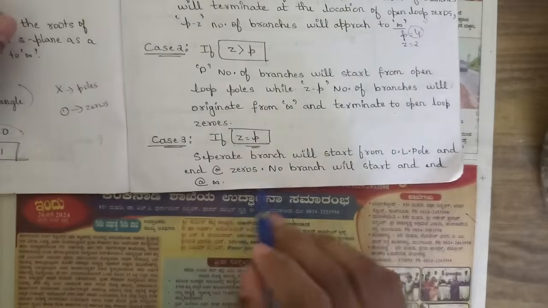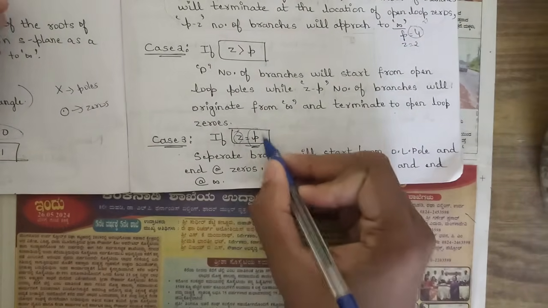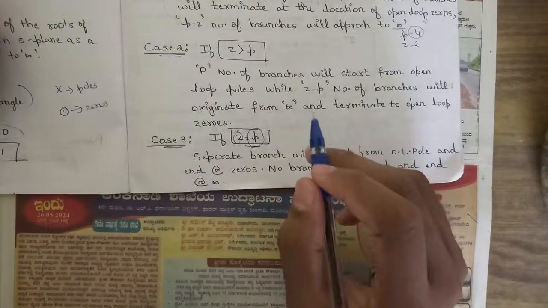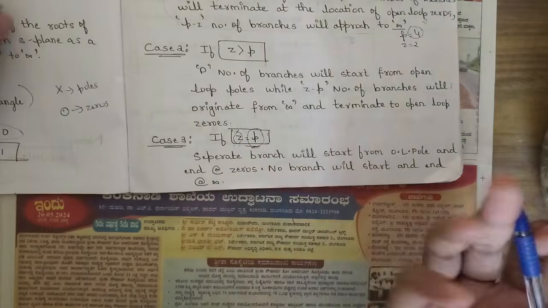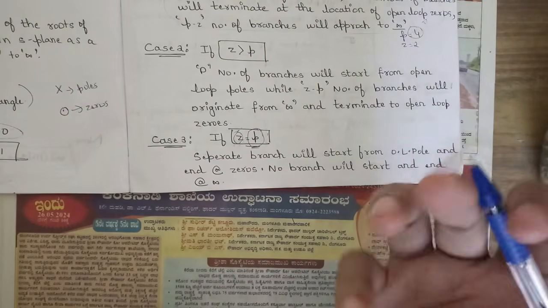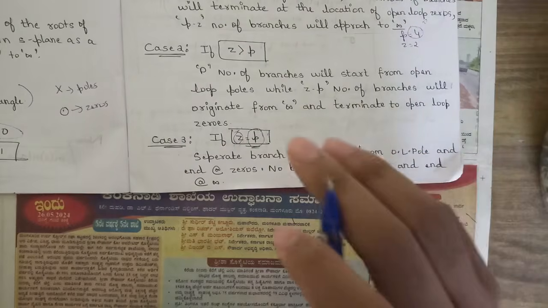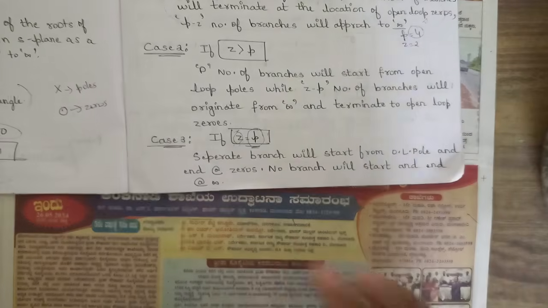No branch will start or end at infinity. That is, if there are equal numbers of poles and zeros, all the branches start from open loop poles and terminate at zeros, so no root locus branches approach infinity. So this is all about rule 2.